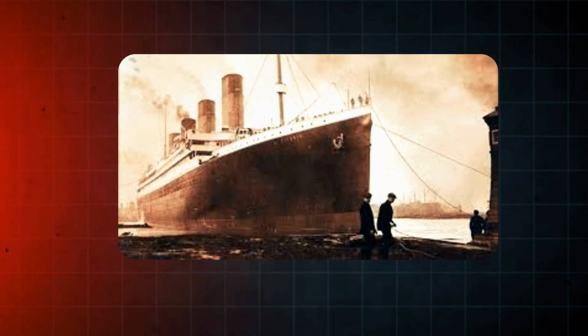Many high-profile passengers were aboard, drawing global attention to the tragedy. Widespread public shock as the Titanic was considered a marvel of modern engineering. Investigations led to new international maritime regulations, including mandatory lifeboat standards and improved radio communications. The sinking became an enduring symbol of human hubris versus nature's unpredictability.